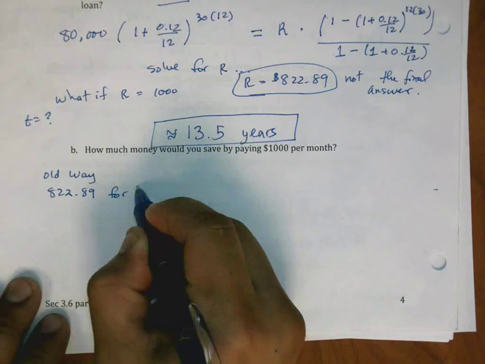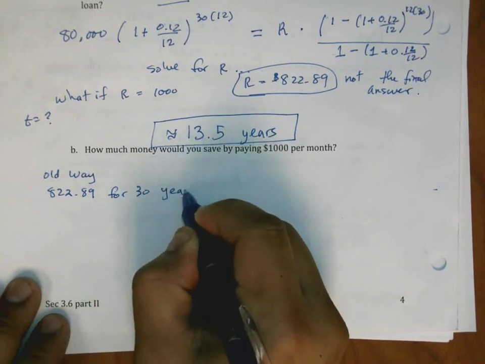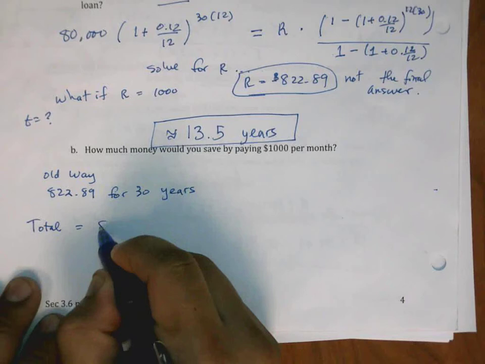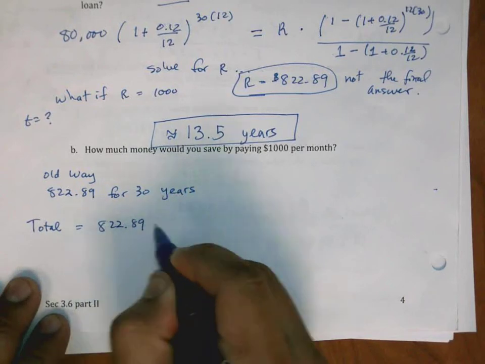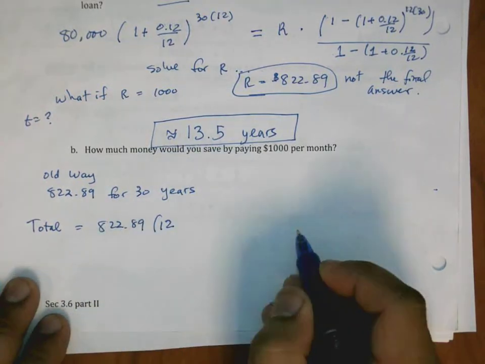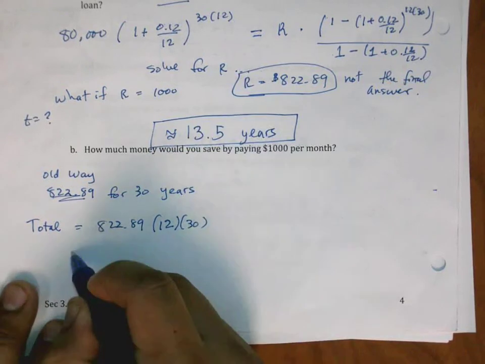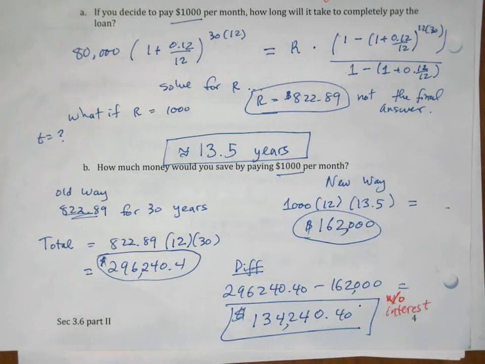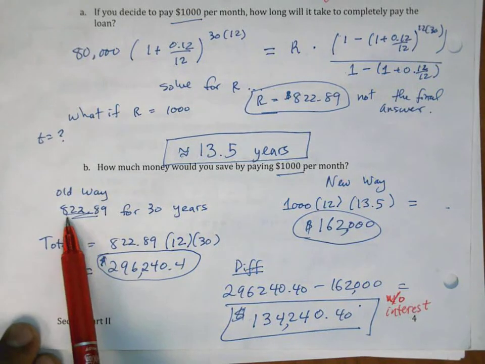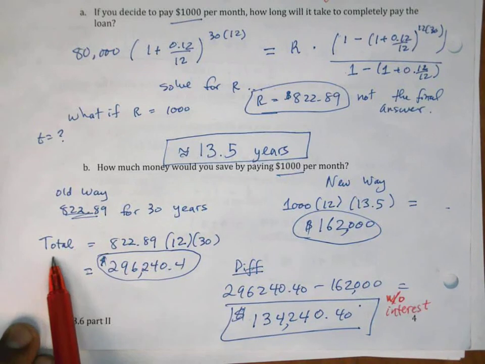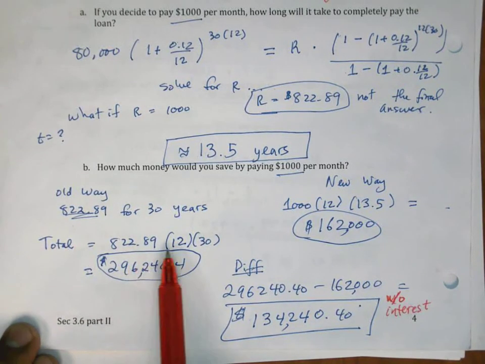Okay, so total of that is $822.89 times 12 months per year, because you're paying this much every month, times 30 years. Okay, so we answer the second part of the question by saying, look at the old way of doing things. You pay $822.89 for 30 years, and the total that you pay is $822.89 times 12 months per year times 30 years. That's how much you would pay.